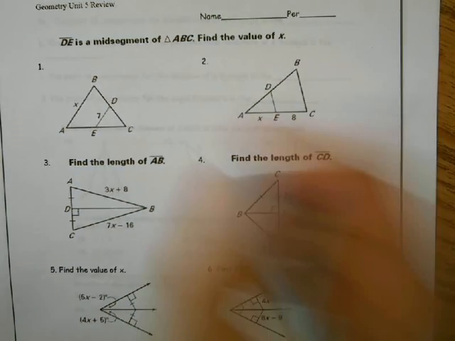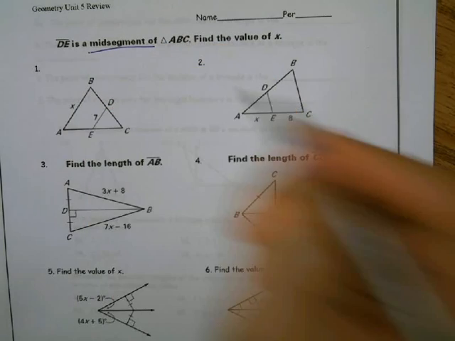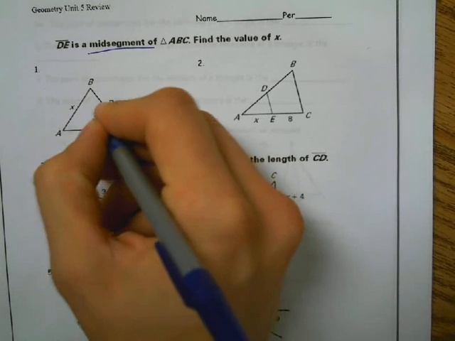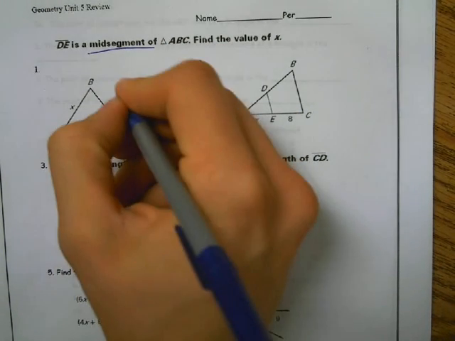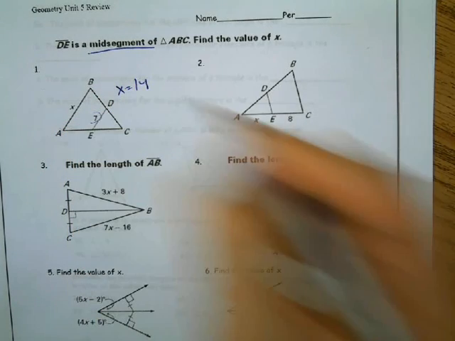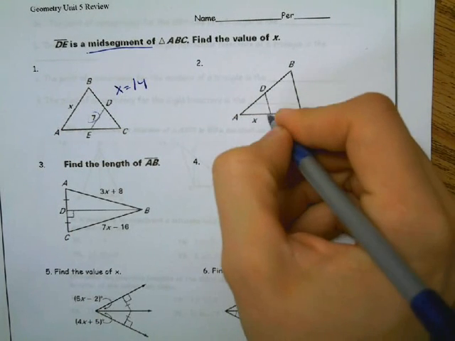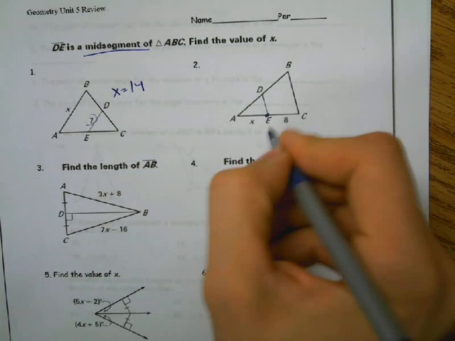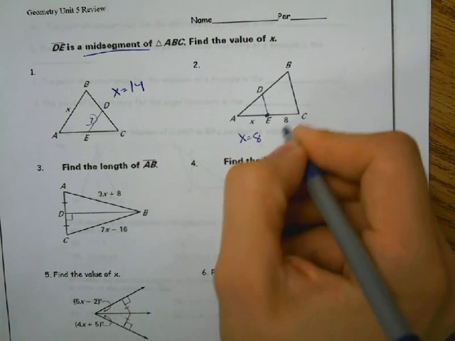So with our first problem, we're going to take mid-segment. Remember, that's in the middle. So if 7 is in the middle, we're going to have to double it to get to x. So on this one, x is going to be 14. This one, again, mid-segment, E is going to be in the middle of AC, so x is going to simply be 8, both on the same side.